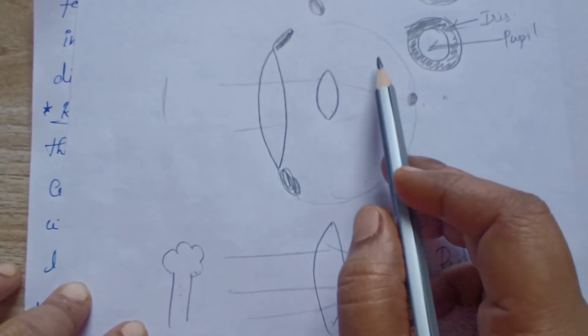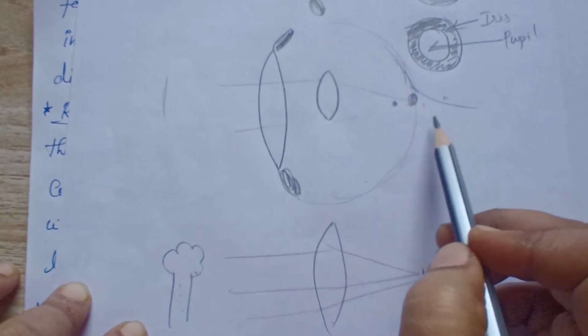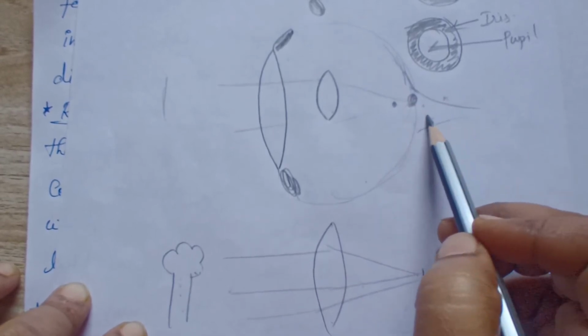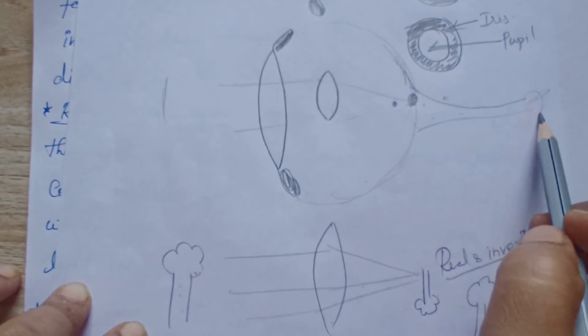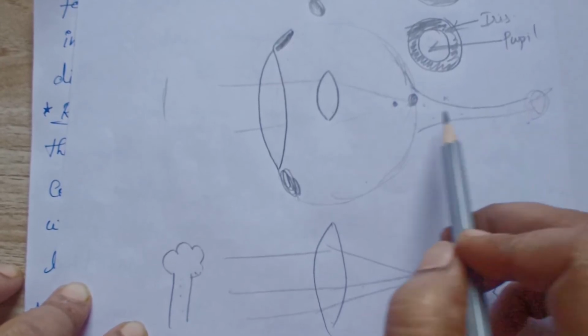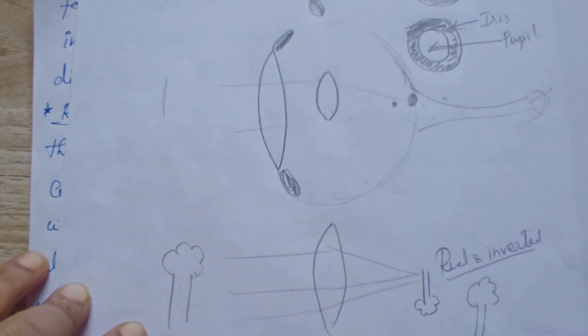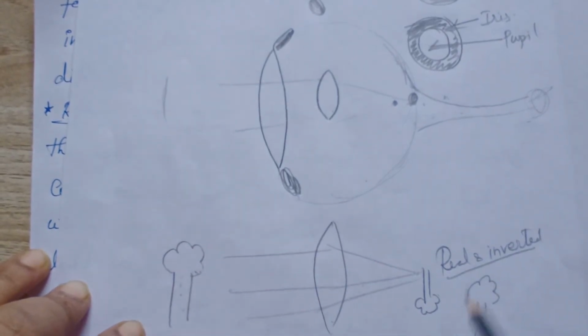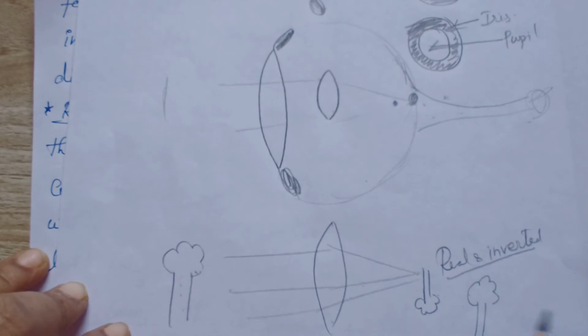The retina has nerve cells, right? It will send signals through the optic nerve to the brain, okay. The brain interprets the image, and then you get an upright image. It will interpret the signals from the retina, and you will get the real, upright image, okay.